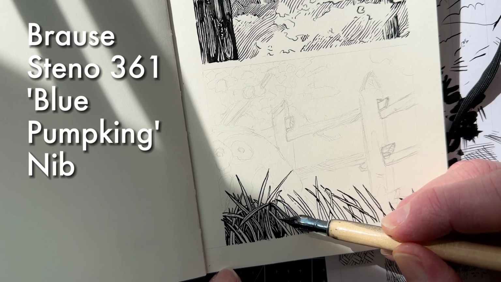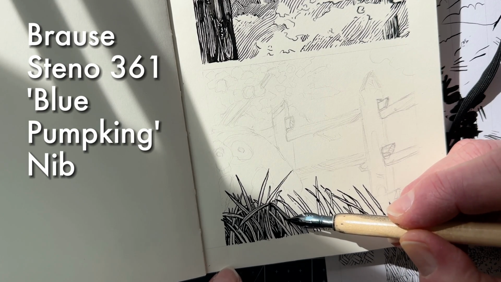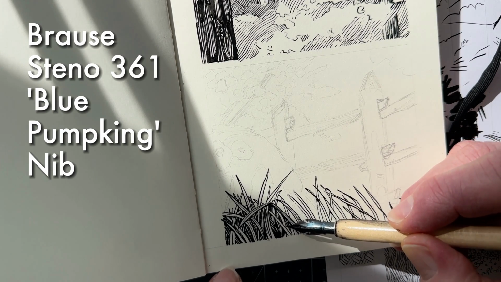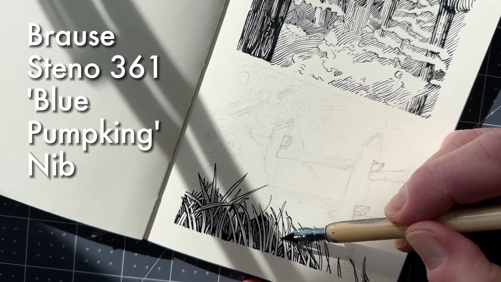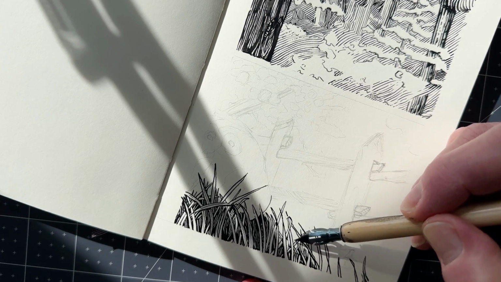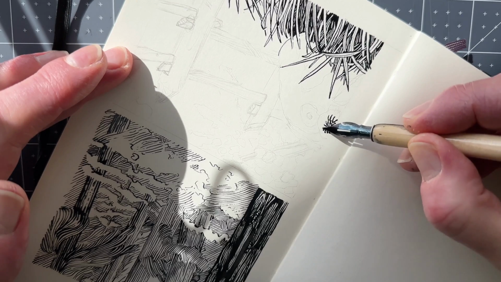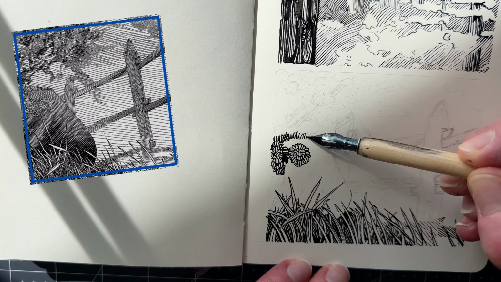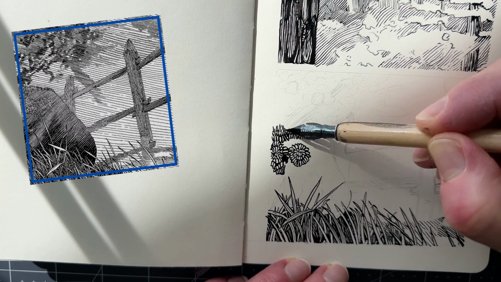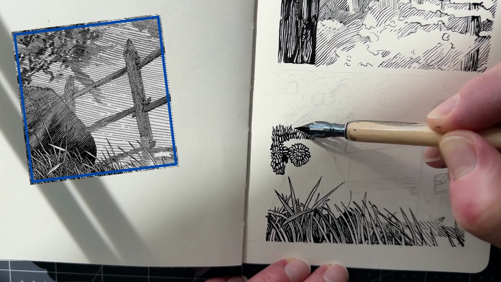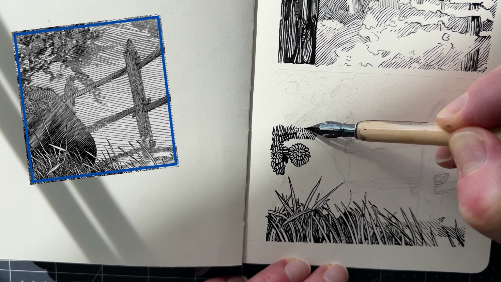I switched to a Brause Steno 361, the blue pumpkin. This nib is rated as a soft medium, so it's high flexibility and medium elasticity. It gives us a soft but springy mark-making experience. I began the ink application with the blades of grass in the forefront. They have a contour line, so that's a little easier.